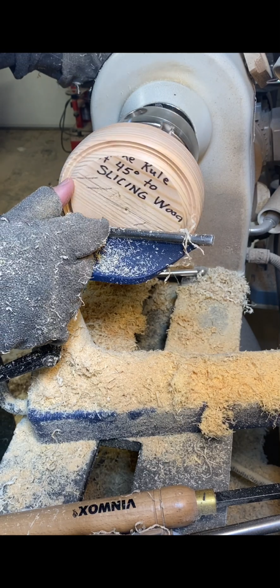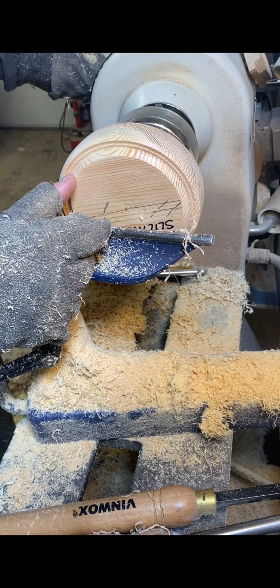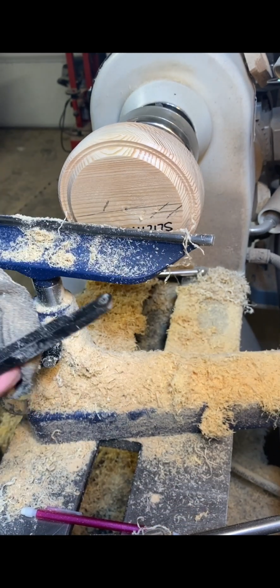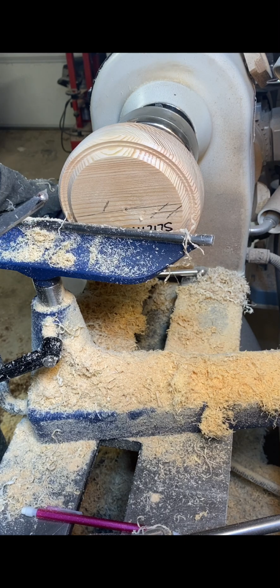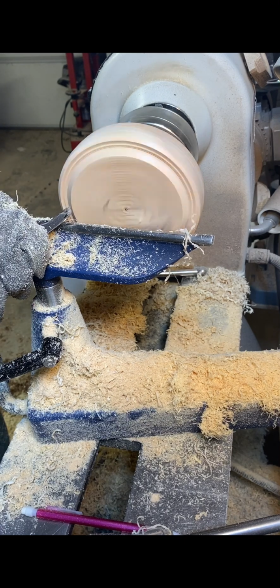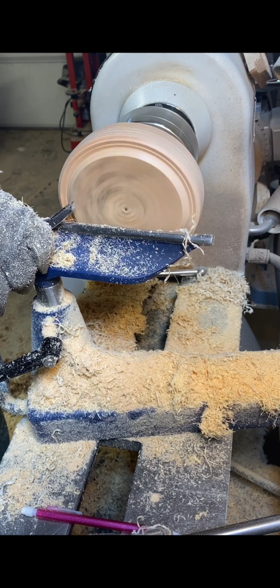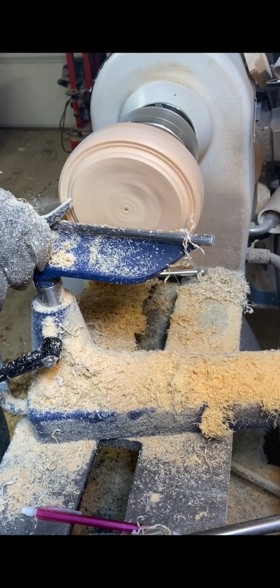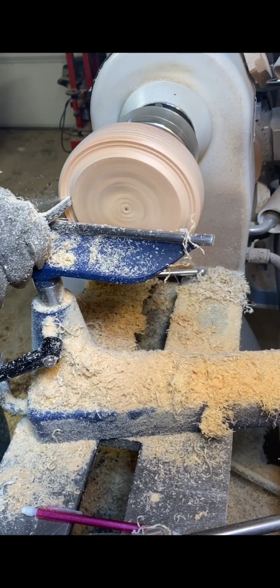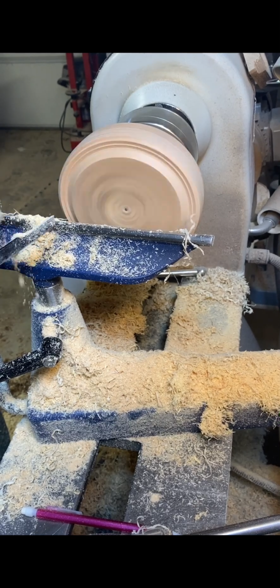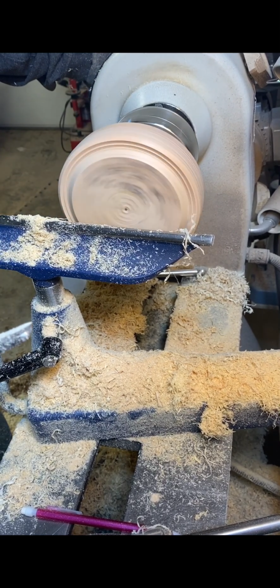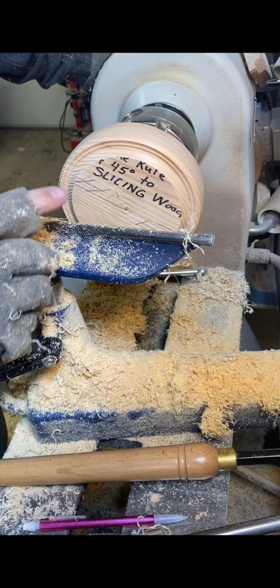Okay, that's another very good slicing cut. All right, I can go larger. I have a 12 millimeter carbide cutter. You're going to use the same concept. Very clean cut.